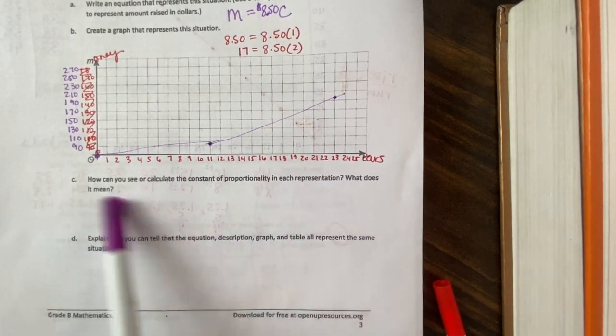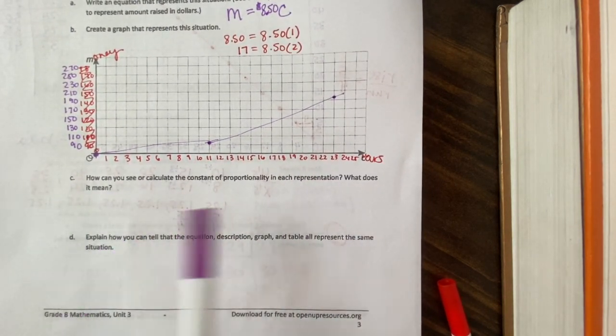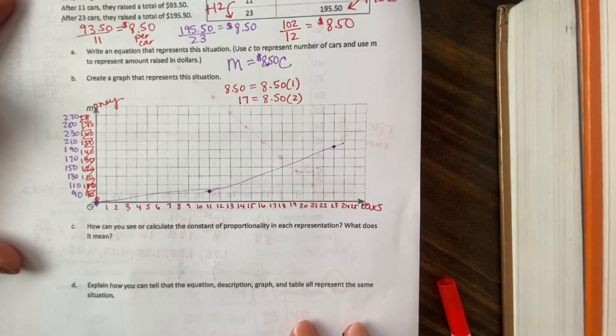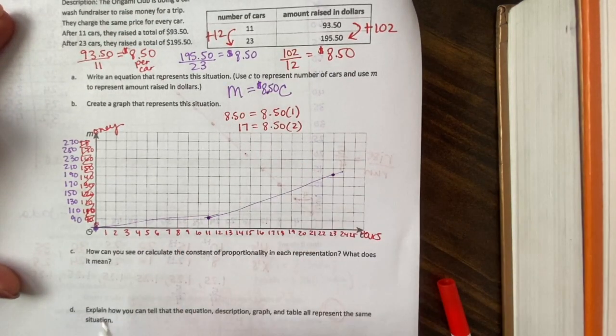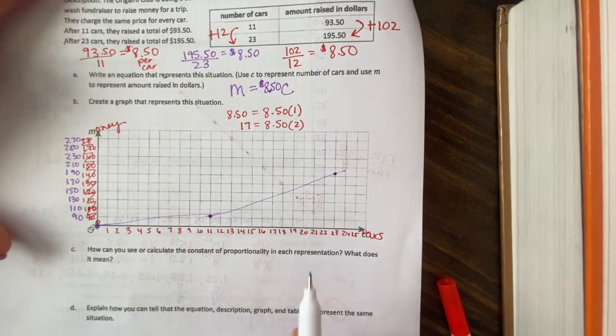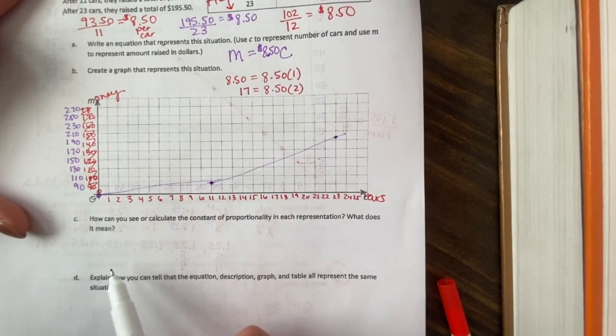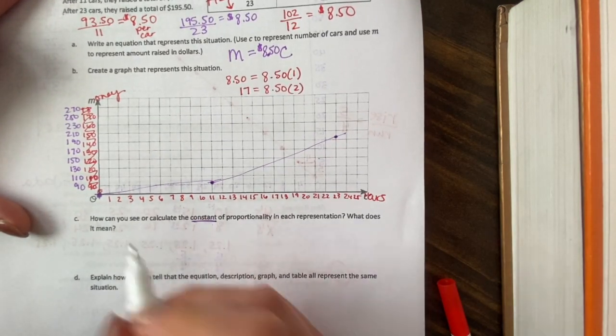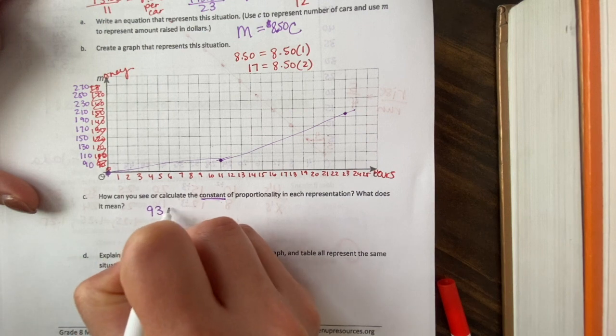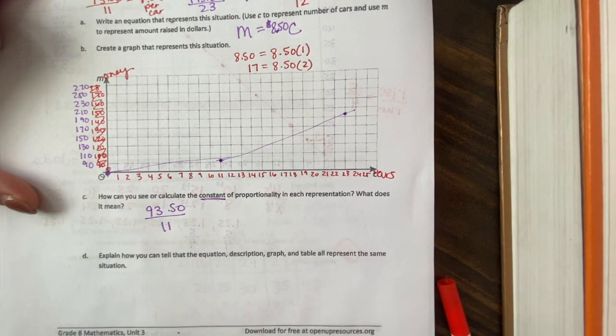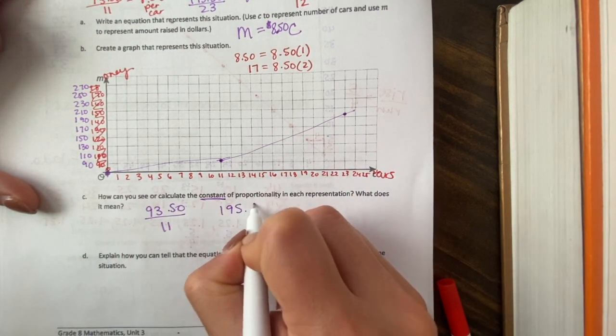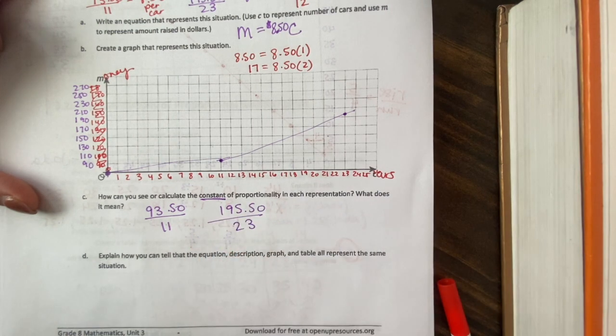All right, so it says, how can you calculate the constant of proportionality? Remember last time, you have to take your data and divide them to see what's constant about them. So the first number was 93.50 divided by 11 cars. Then you had $195.50 divided by 23 cars.